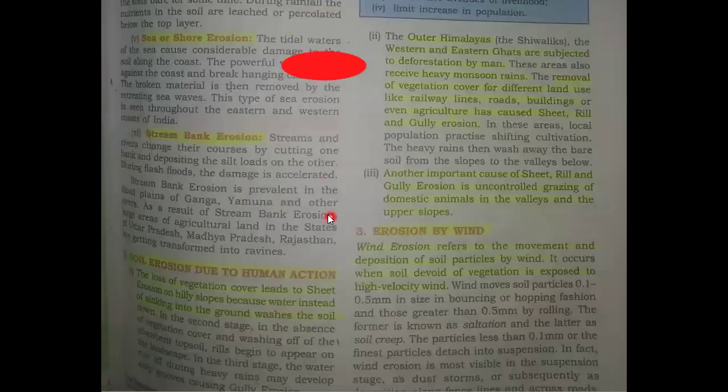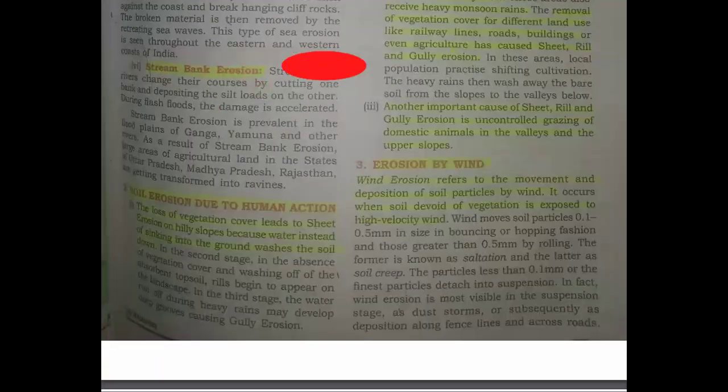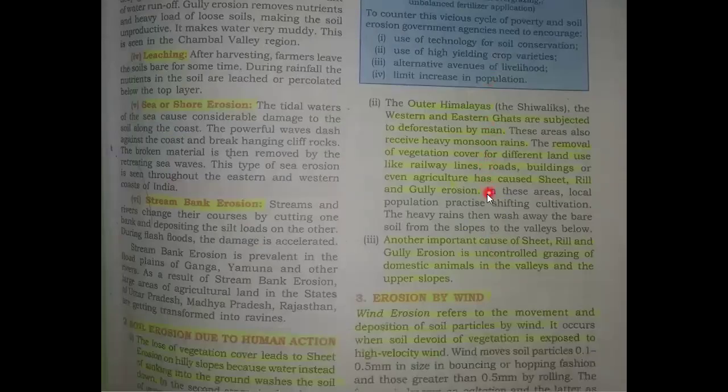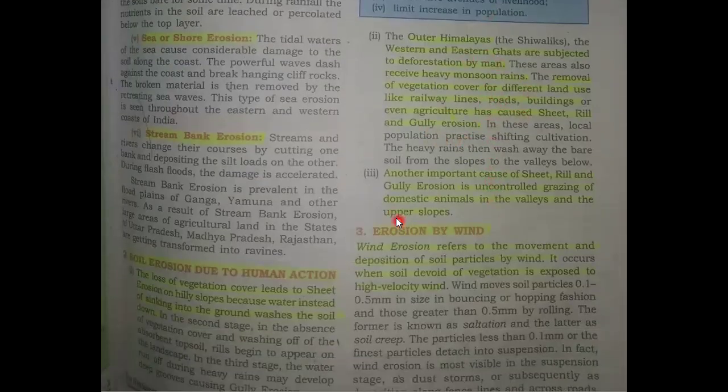Then we'll go down. We have stream bank erosion, right? What is it? Soil erosion due to human action. The loss of vegetation cover leads to sheet erosion on hilly slopes, because water sinking into the ground washes the soil down. Interesting. And you can just write these in your own words.